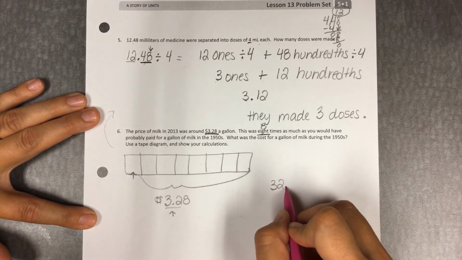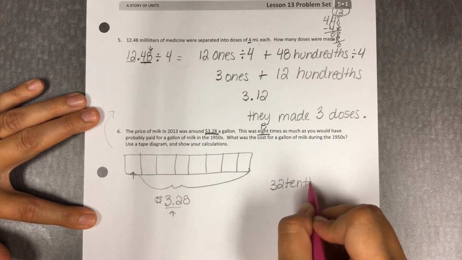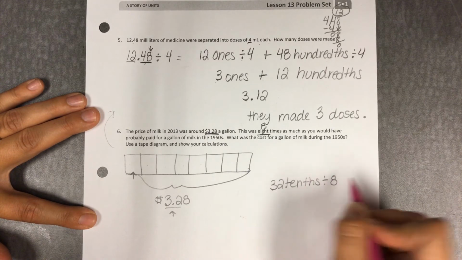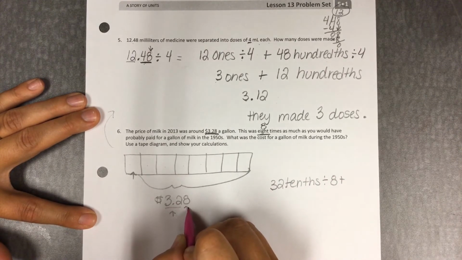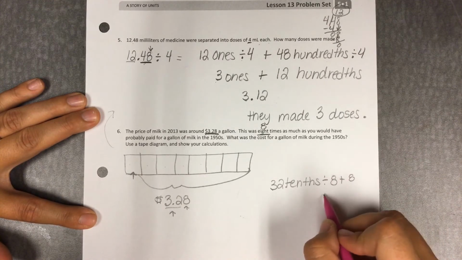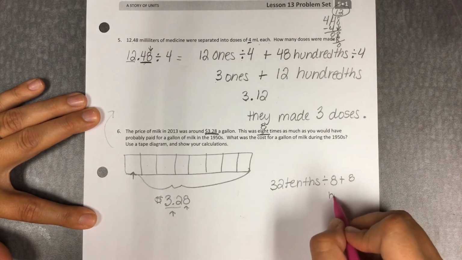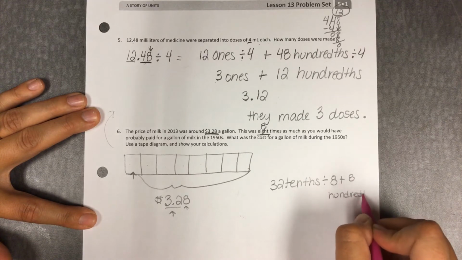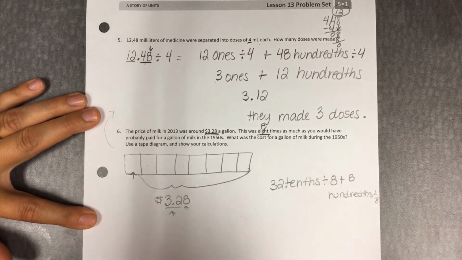I'm going to do 32 tenths divided by 8, plus, now I've got my 8 hundredths, I ran out of room, sorry guys, hundredths, divided by 8.